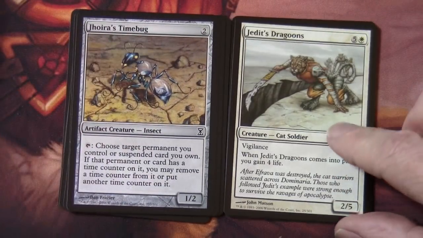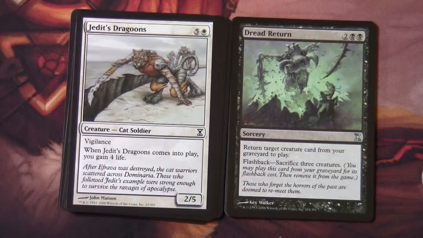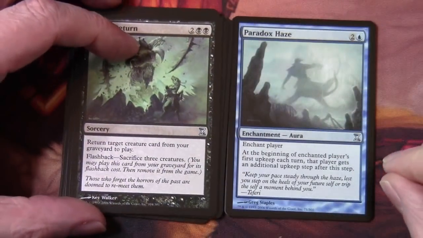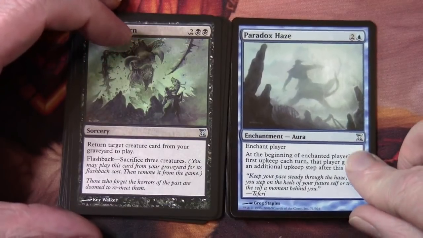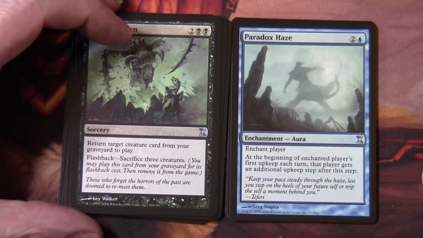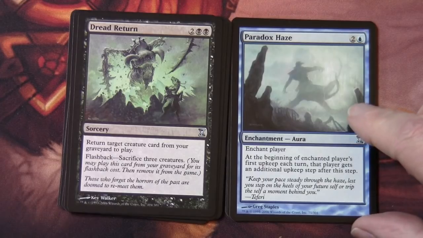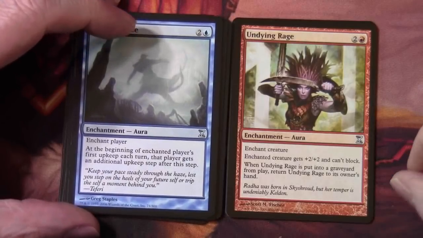Jedit's Dragoons. Dread Return, has flashback of sacrifice 3 creatures. Paradox Haze, so we're moving on to our uncommons here. Enchants a player actually, as opposed to a creature. So enchant player, at the beginning of enchanted player's first upkeep each turn, that player gets an additional upkeep step after this step. And Undying Rage.